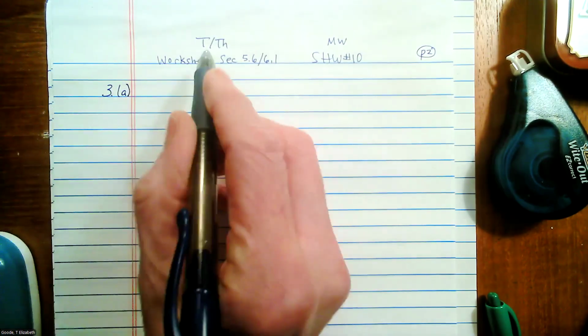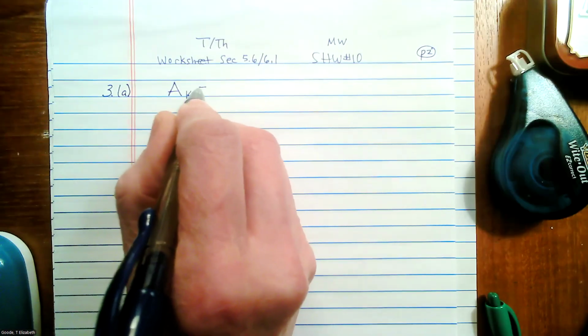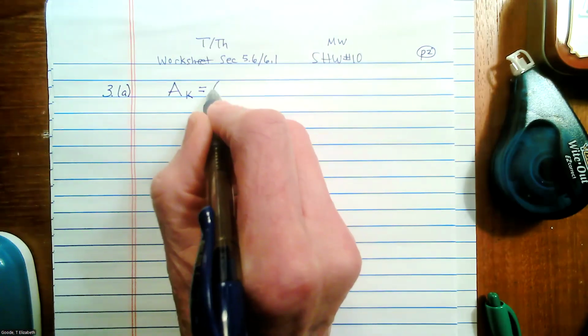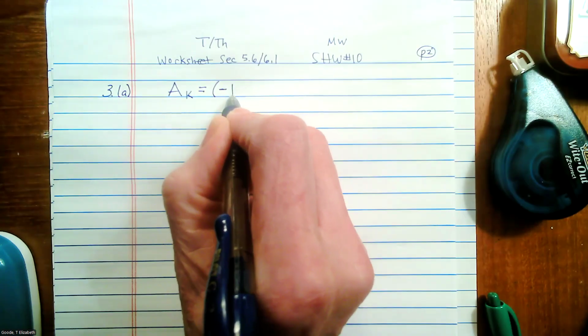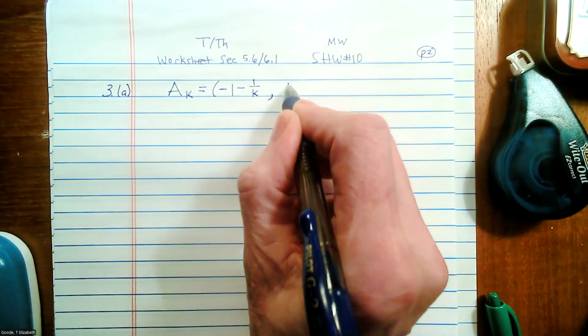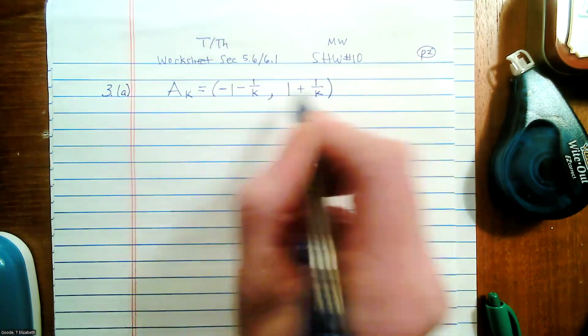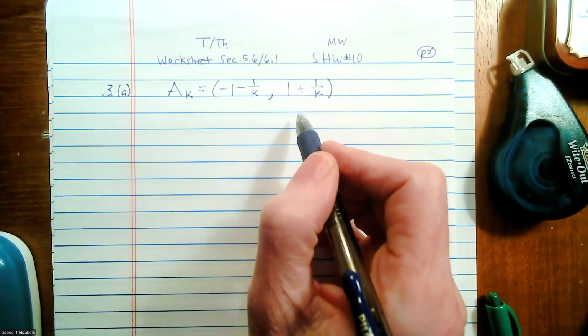All right, so we have been given that A sub k is an interval of the real line that looks like this: minus 1 over k, comma, 1 plus 1 over k. Okay, so that's what that interval looks like.